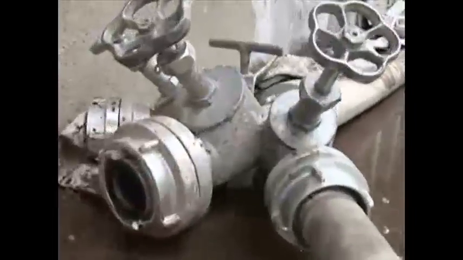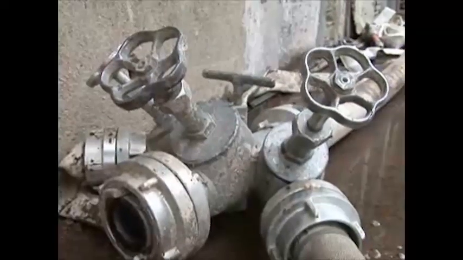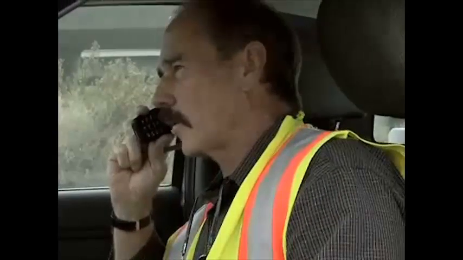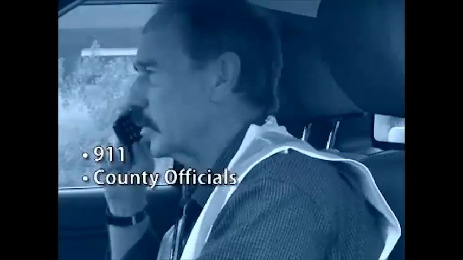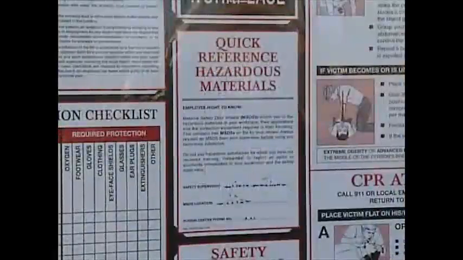A significant spill is a spill that cannot be controlled by personnel in the immediate vicinity. The following steps must be taken if a significant spill occurs. Notify the resident engineer immediately of the incident. The contractor must notify the local emergency responders by calling 911, the appropriate county officials, and the Governor's Office of Emergency Services Warning Center. It is the contractor's responsibility to maintain a list of all emergency phone numbers on site.